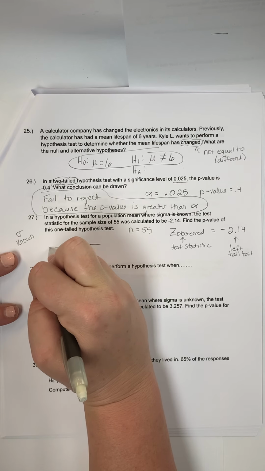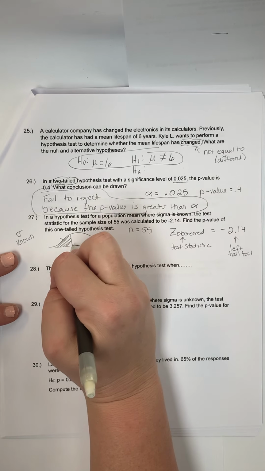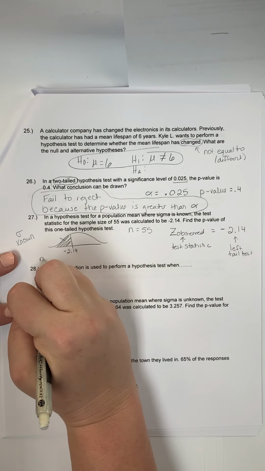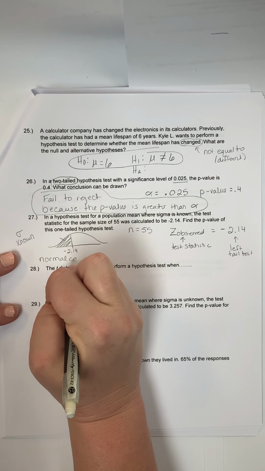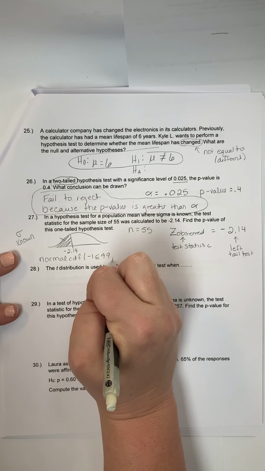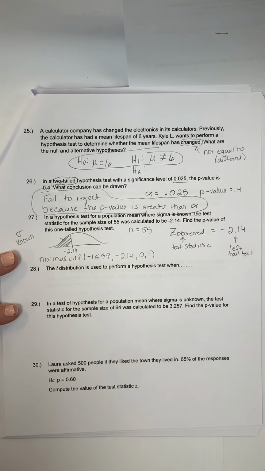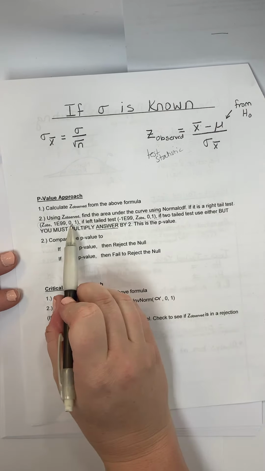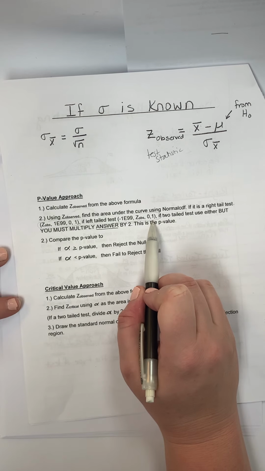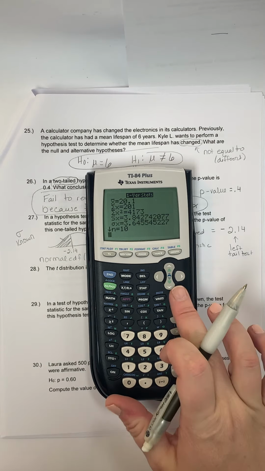So if I wanted to, I could draw it. This is my p-value I'm looking for. This is my observed value. Okay, I'm going to go to normal CDF. I'm going to go from negative infinity to negative 2.14, mean of 0, standard deviation of 1. Tells me that right here. Negative infinity, there's my test statistic, 0, 1. Okay, so remember how to find normal CDF?